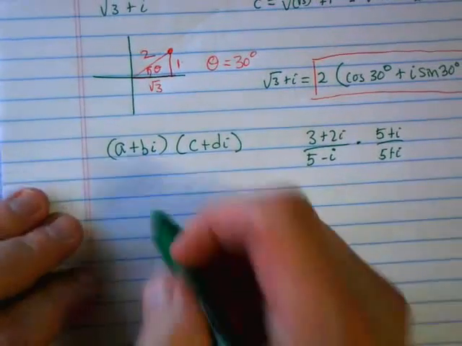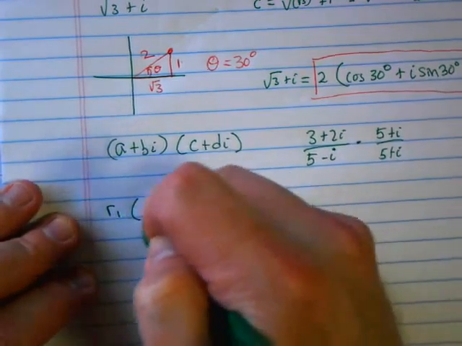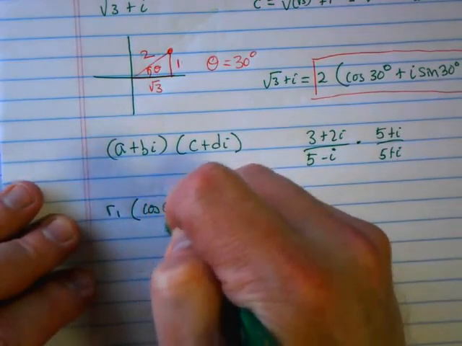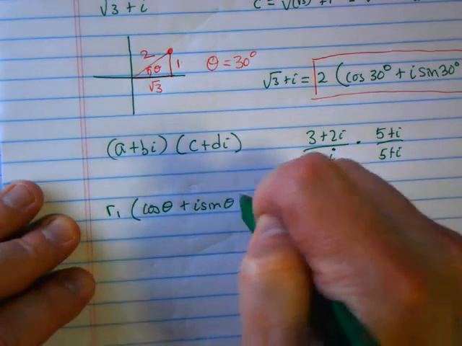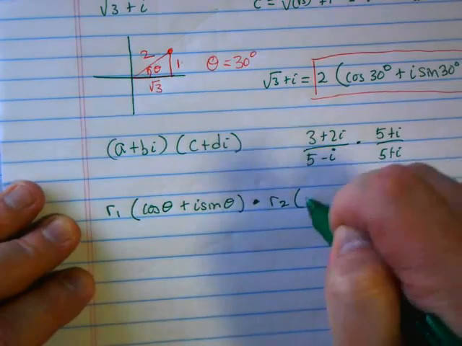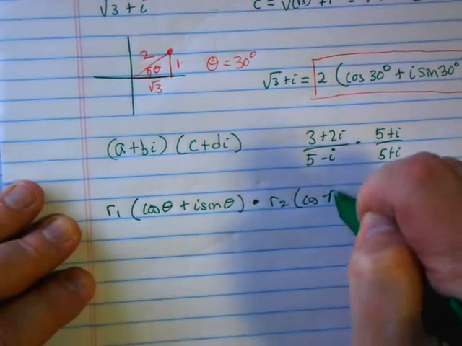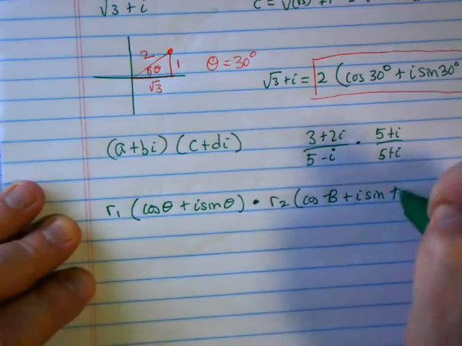What if I have r1 times cosine theta plus i sine theta, and I want to multiply that by r2 times cosine, I'll use beta I guess, plus i sine beta.